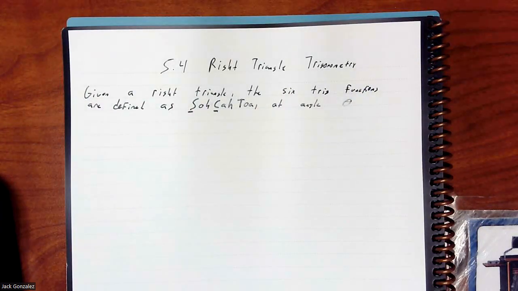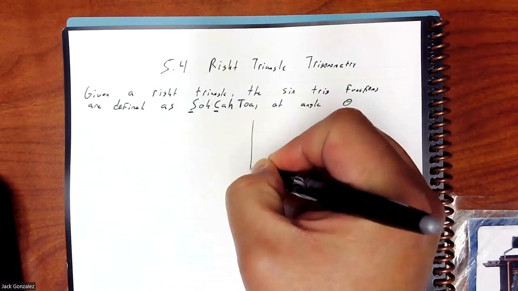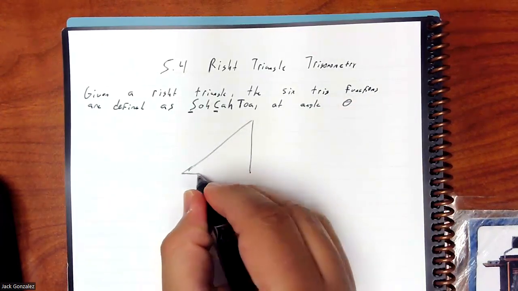So opposite and adjacent will depend on the location of the angle in question. If I put the angle up top, then opposite is going to be down here. If the angle is somewhere else, opposite will be opposite to the angle theta. Okay. In general, usually we use this setup here, but it doesn't have to be this way.